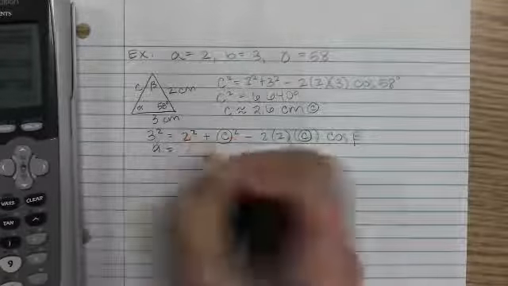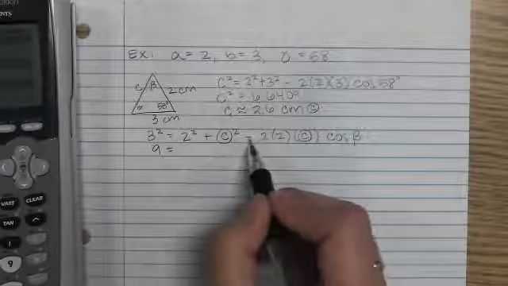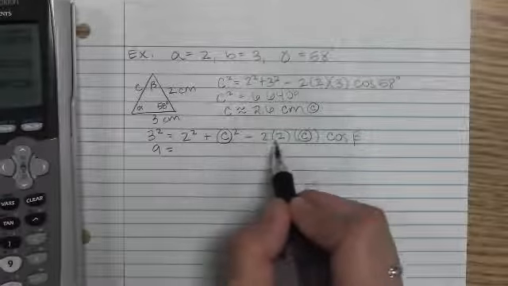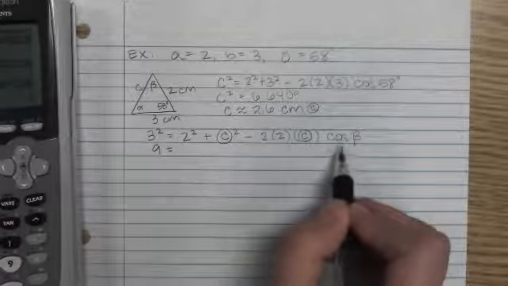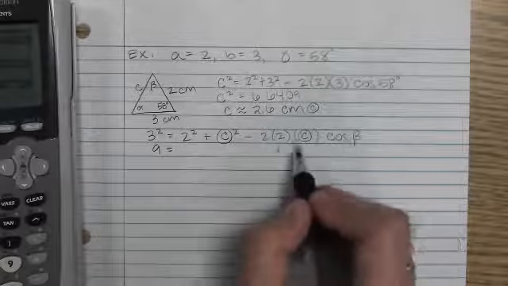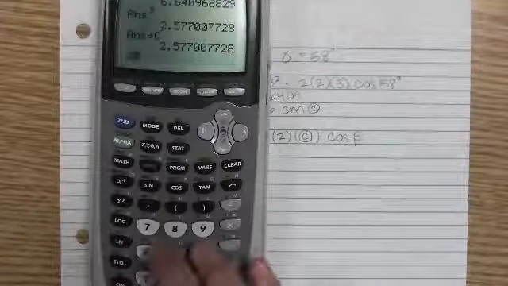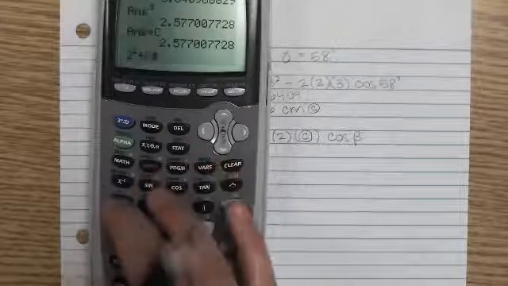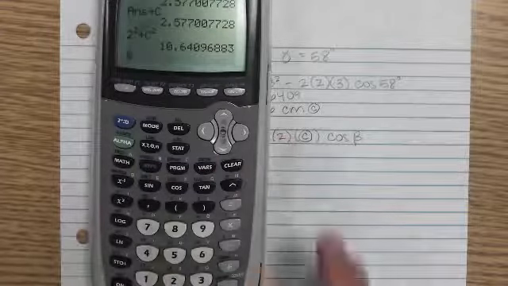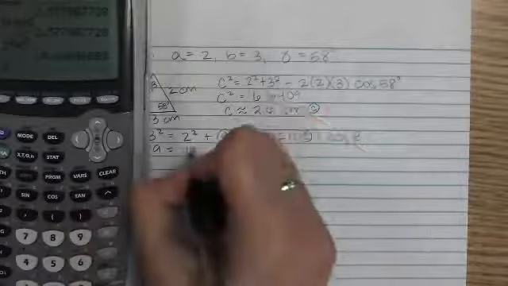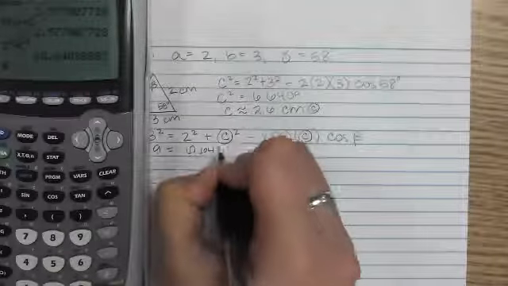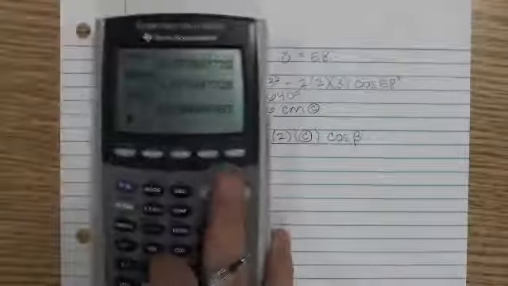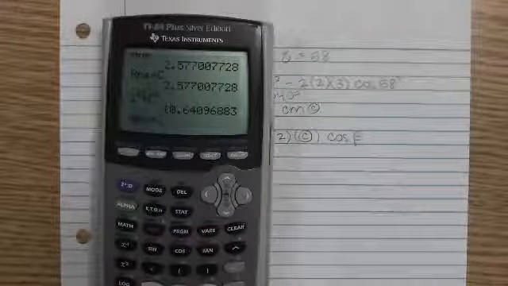So 3 squared is 9. Then what we have to do next is put these numbers together because we can, but I can't subtract these because this stuff right here is actually a coefficient for cos. So I'm going to ignore this part for right now, and I'm just going to do 2 squared plus C squared. That gives me the decimal 10.6409, and I'm going to store that as D.